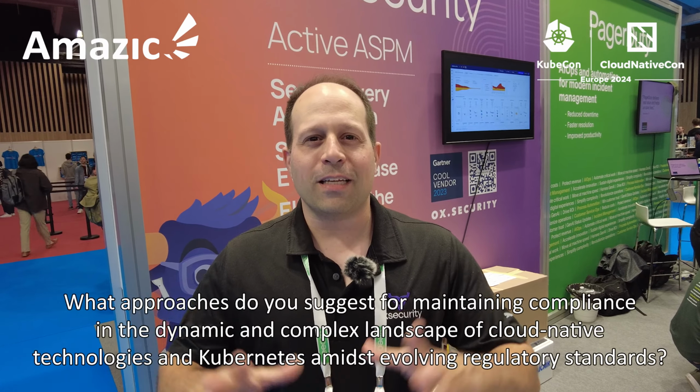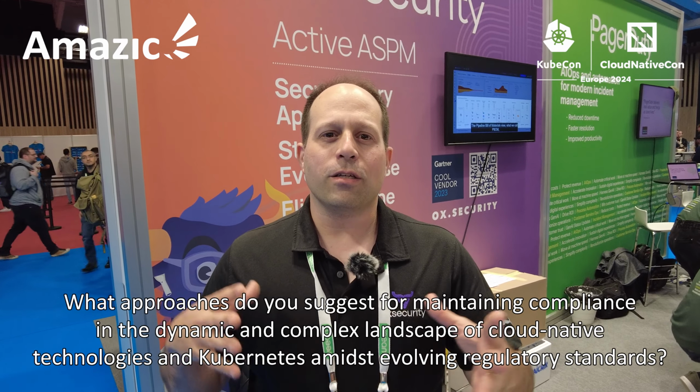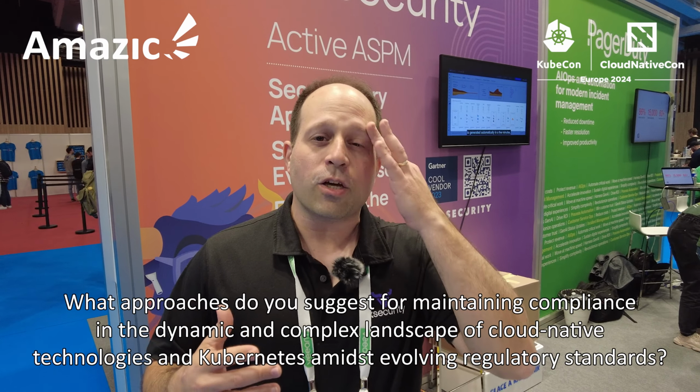So compliance, it's a big topic. And really organizations today and companies find themselves struggling with different audits and maintaining the compliance. And every time that something is being released, it might create a compliance violation. So what Ox does, and really how Ox helps organizations with different compliance frameworks, is understanding how every issue violates a compliance framework if it's going to be released.